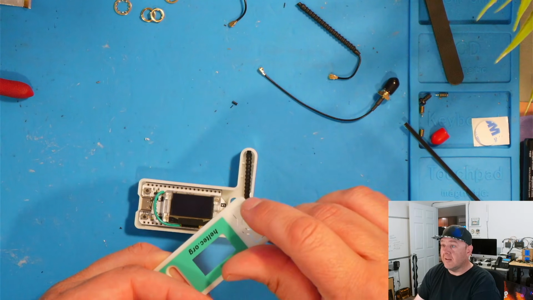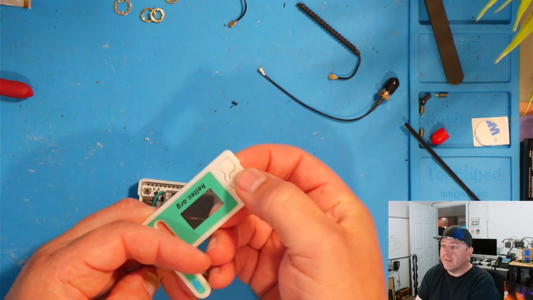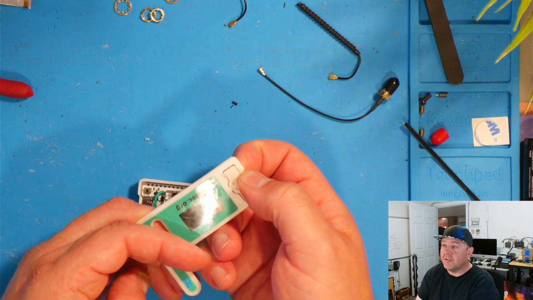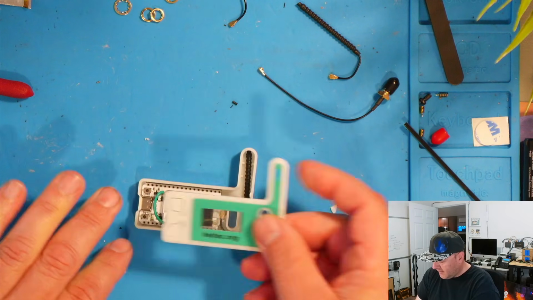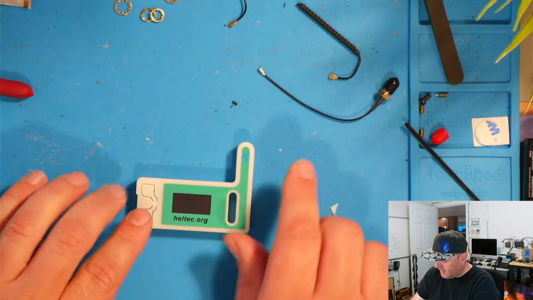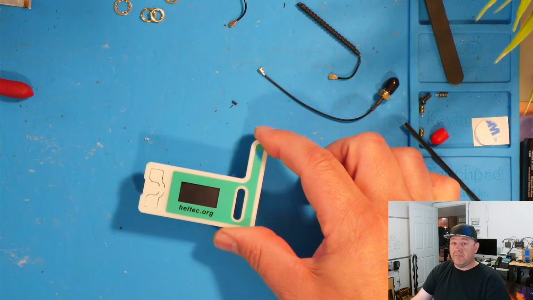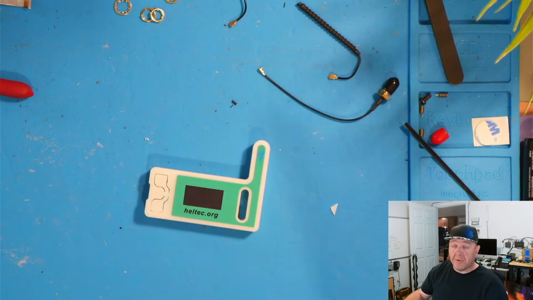I think you can see here on this bottom edge, there's a little bit of over injection on the plastic molding there. So just make sure those move freely, and then you can snap this thing on here like so. And this is basically ready to flash and get set up on a computer.